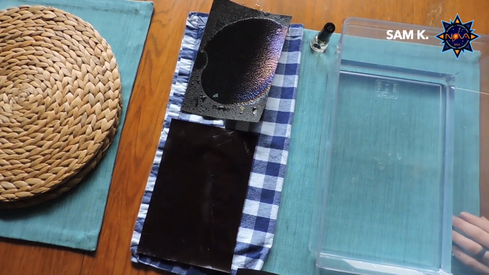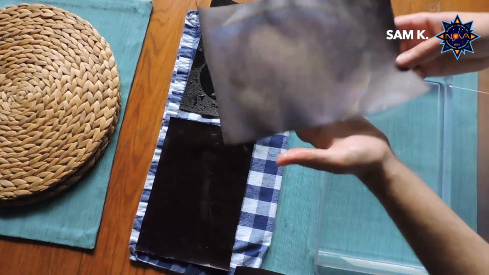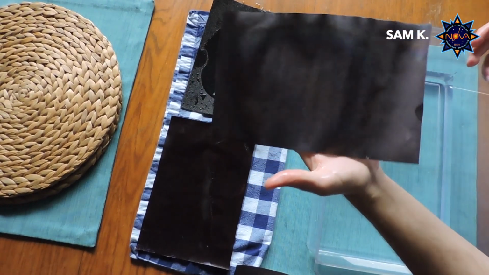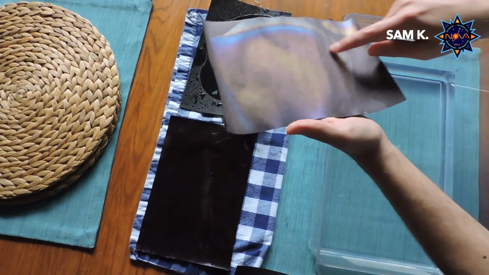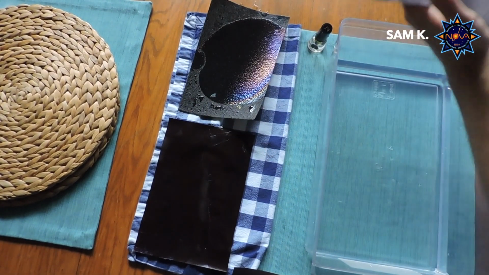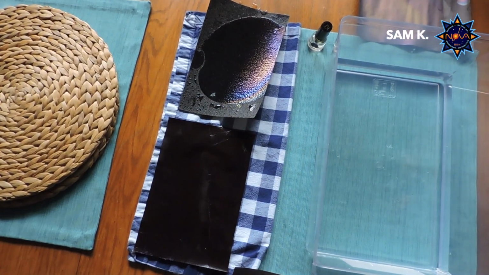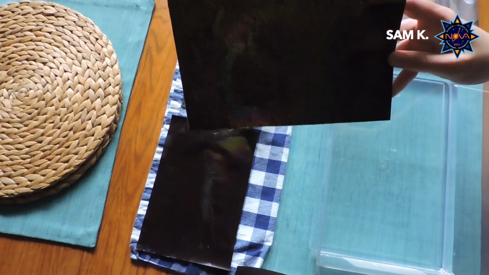So I did make some earlier today that I want to show you. Here's a piece I made using some construction paper. See that iridescence on there, and you can see it's not fragile anymore. You can touch it, you can cut it, etc. And here is a piece I made using sandpaper.